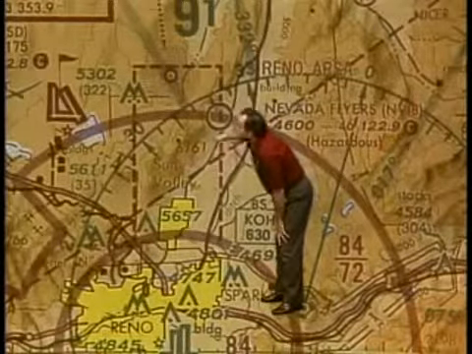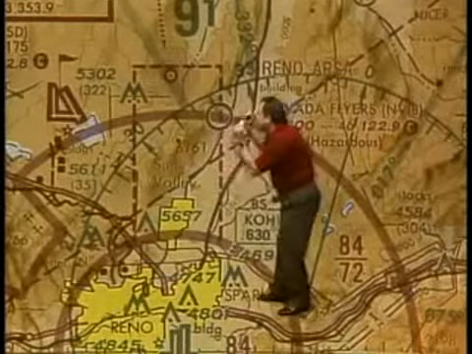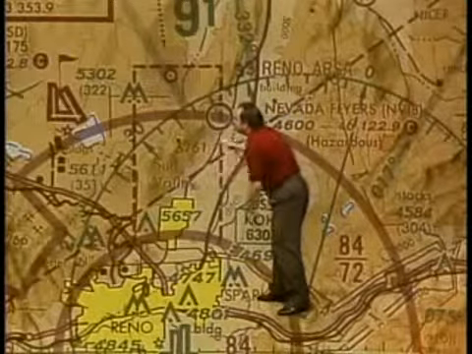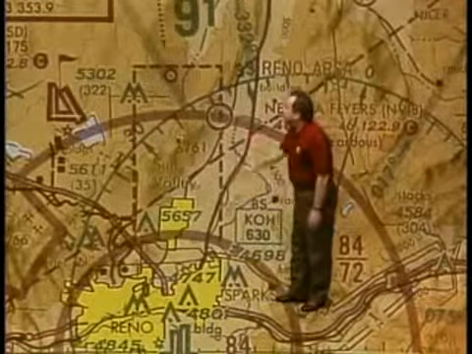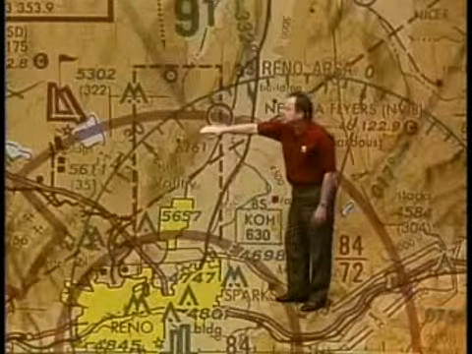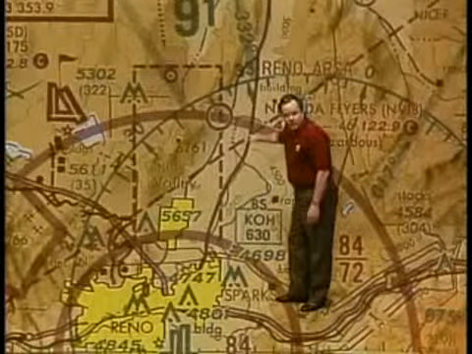Well, what's this here for? Well, it just simply provides controlled airspace all the way down to the ground, but it's not Class C airspace, it's Class E airspace. So to look for Class C airspace, look for that solid magenta line like so.